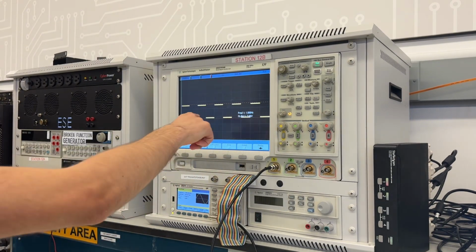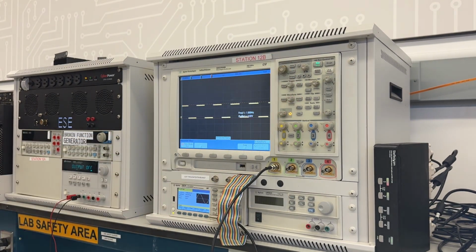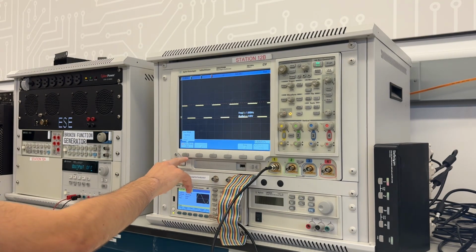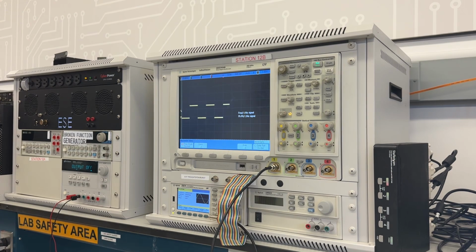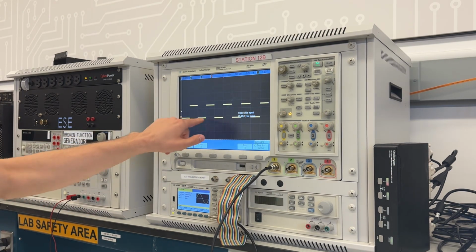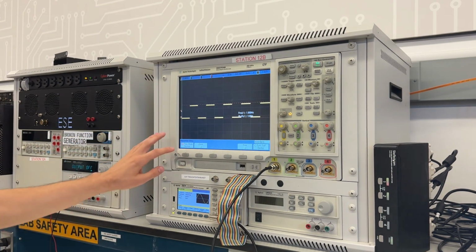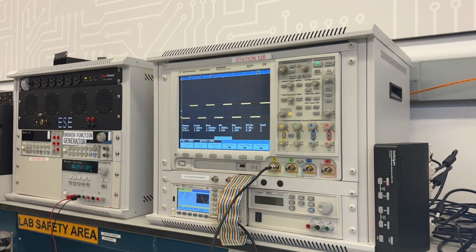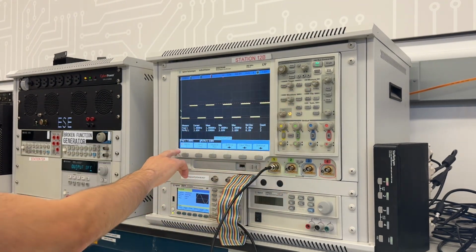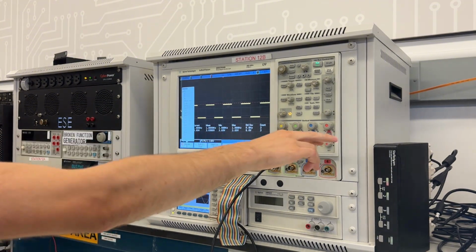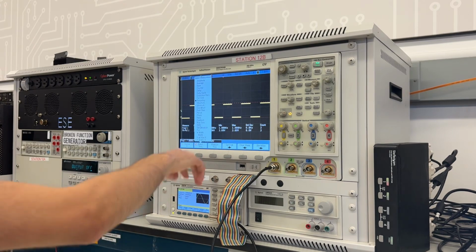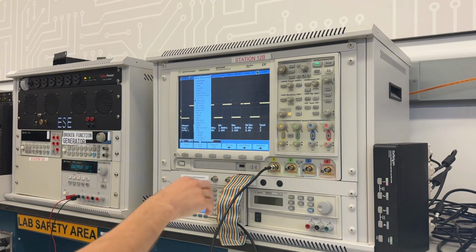Right now we're in a rolling mode. You can change this using horizontal and time mode. And you can change to a normal mode, where you'll get a snapshot that's more stable of your signal. You can make measurements by using the measure button, choosing your source. In this case, we only have source 1, but you can choose if you have multiple signals. And then you can select what type of measurement you would like.